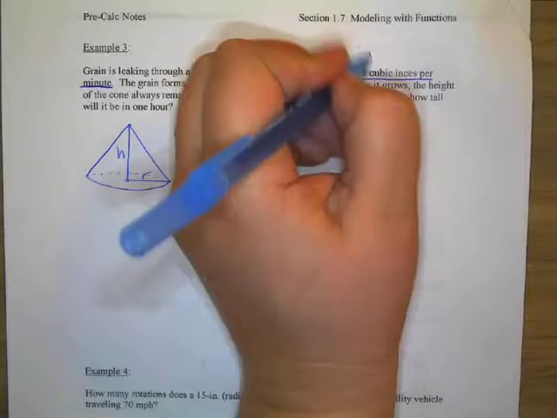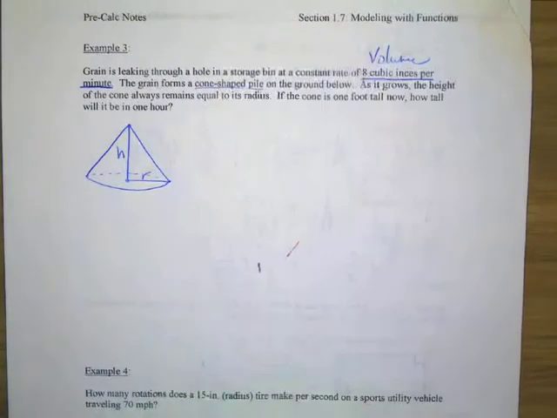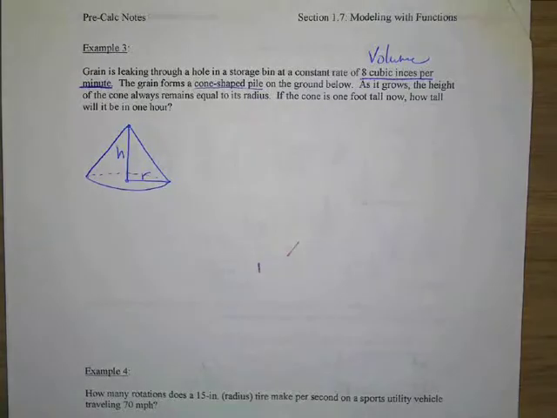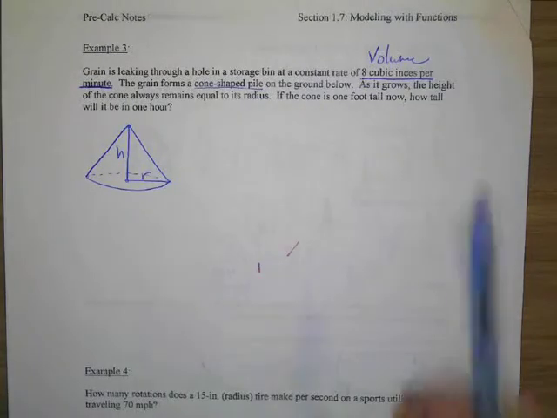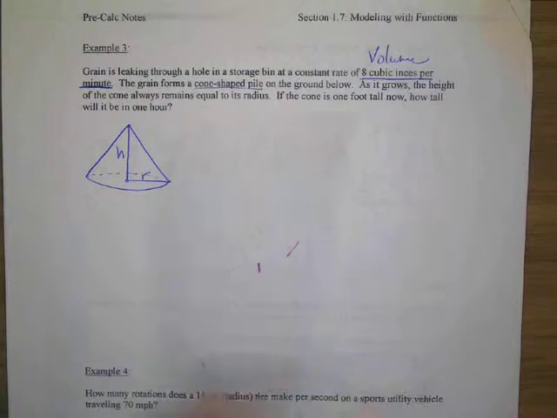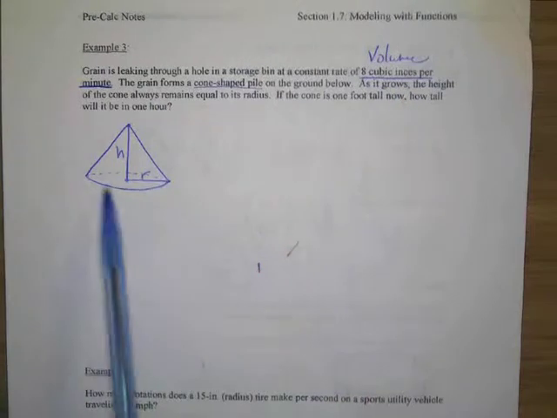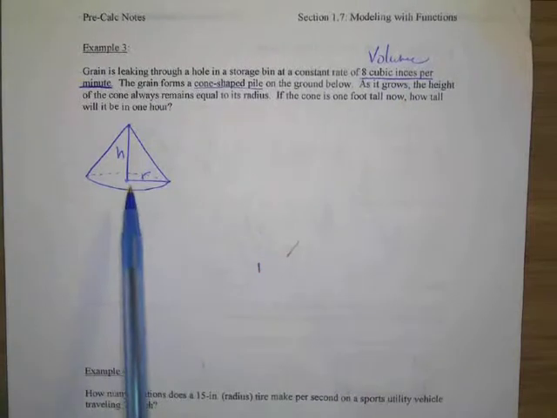Volume. This is volume. And then they tell me I have a cone shape. So if they give me the volume increasing per minute, what do I think I need to find out for this cone? The volume.